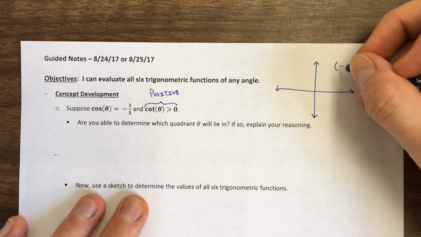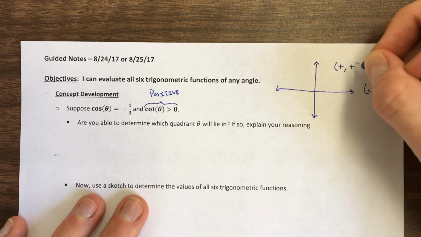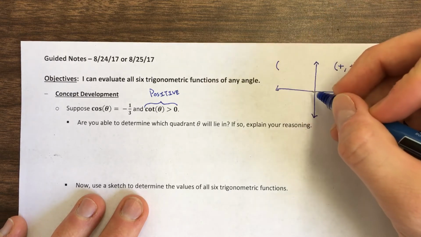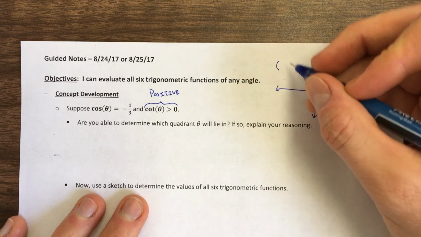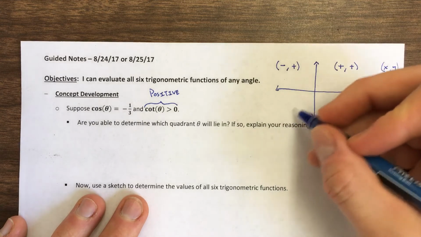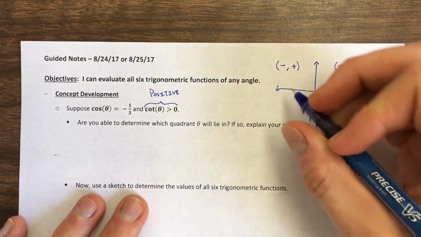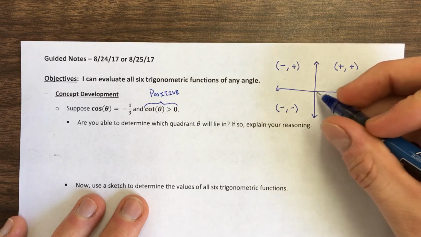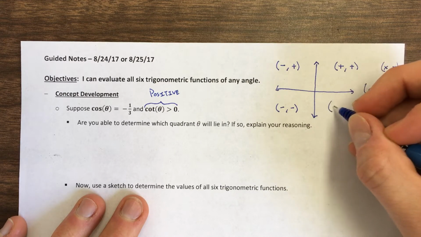In this quadrant, everything is going to be positive. The x is positive, the y is positive. In this quadrant, the x is going to be negative, but the y is going to be positive. In this quadrant, the x is negative and the y is negative. And in our fourth quadrant, the x is positive, but the y is negative.